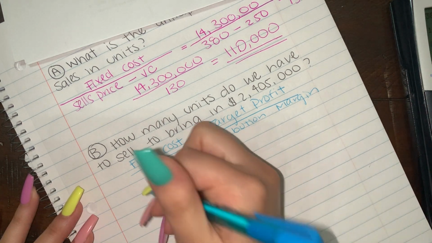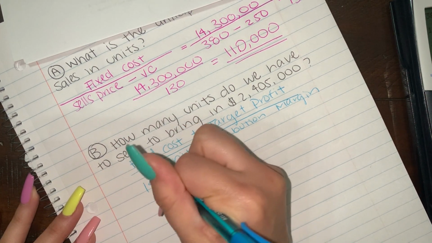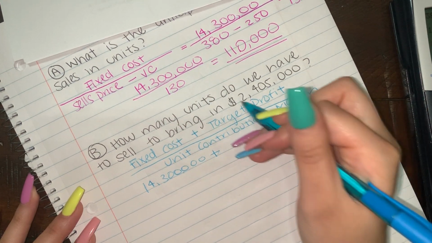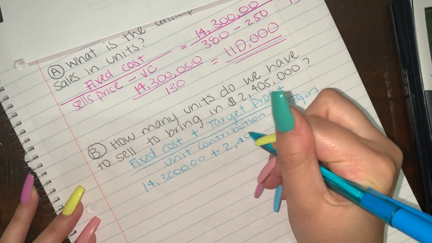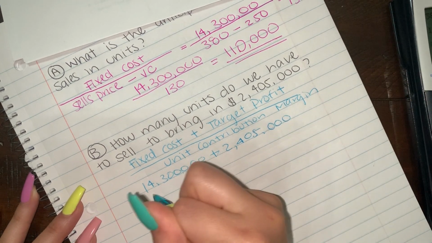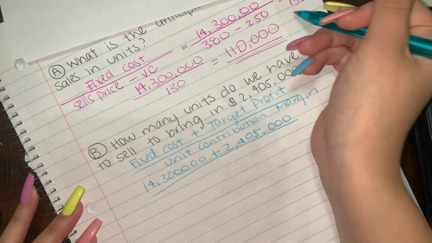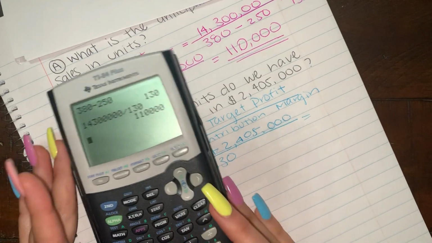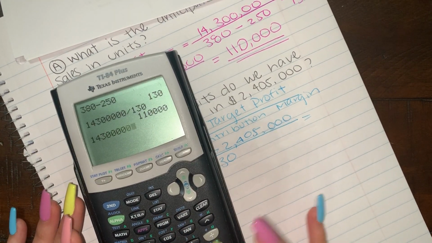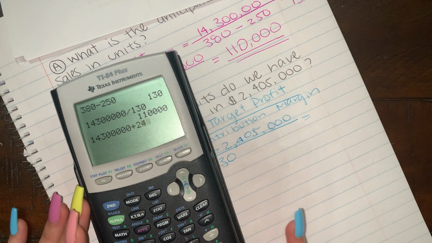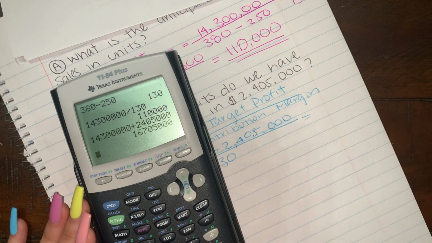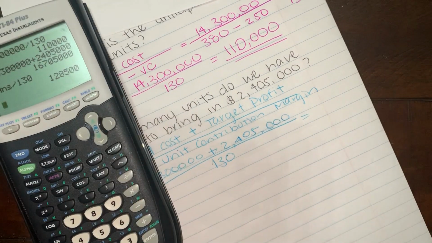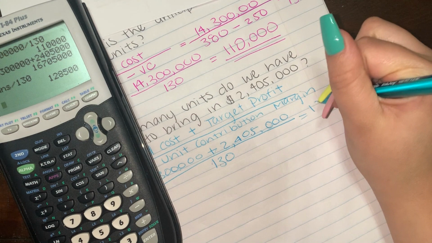So the fixed cost, like we said earlier, was 14,300,000 plus the target profit, which is 2,405,000, and we're going to put that over the contribution margin, which is 130. So we end up doing the 14,300,000 plus 2,405,000, and we're going to put that over 130, and we're going to get 128,500.